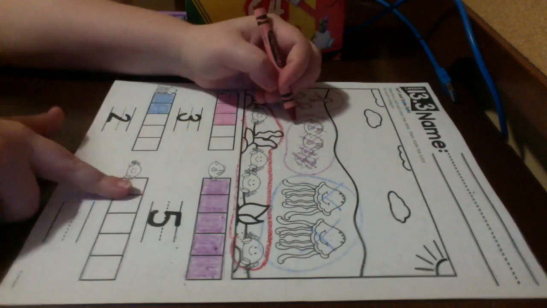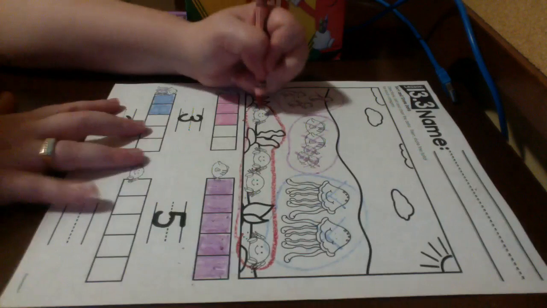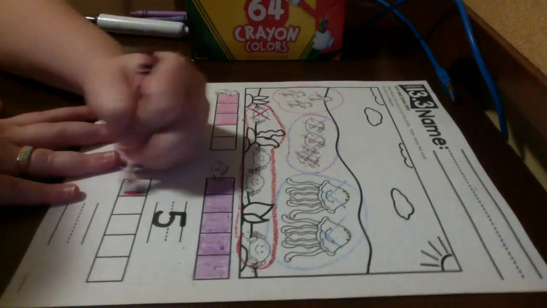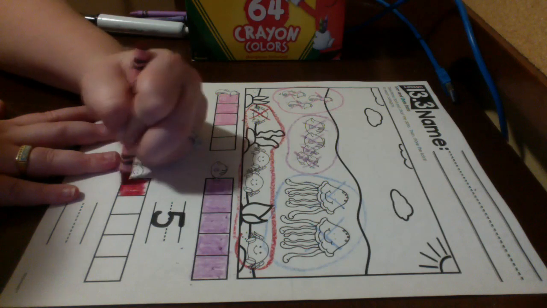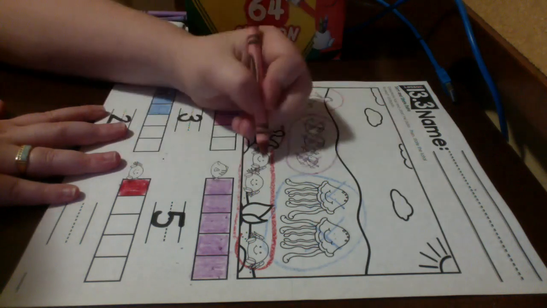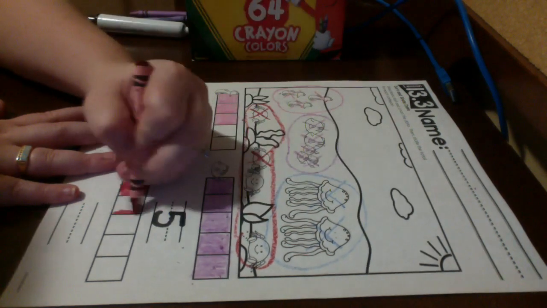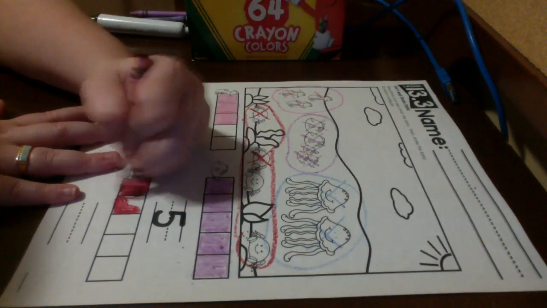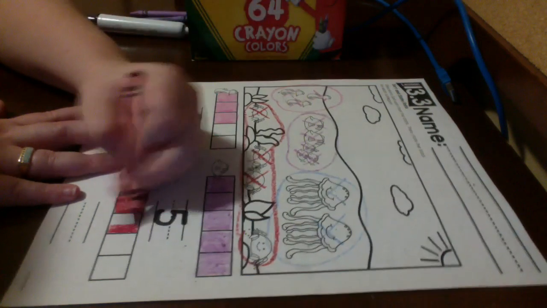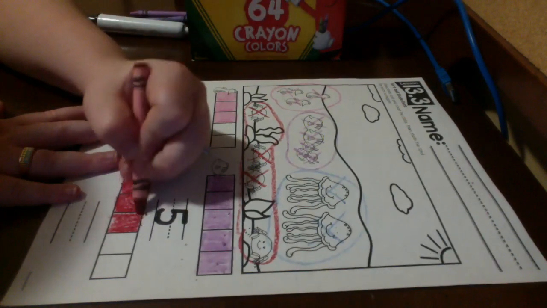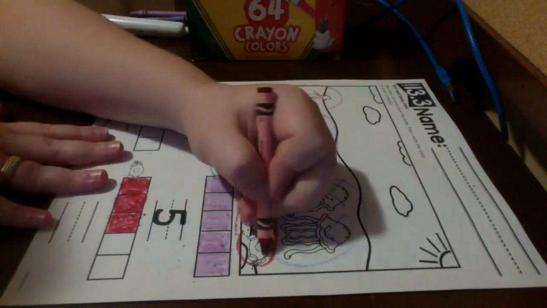All right. So now we're going to fill in the boxes to match the picture. 1, 2, 3, and 4.